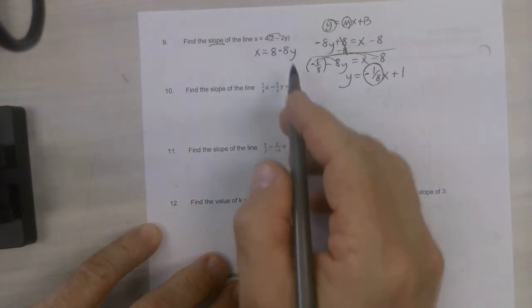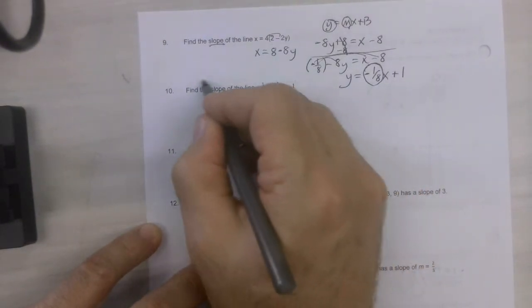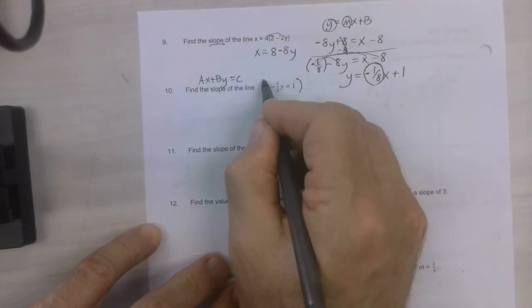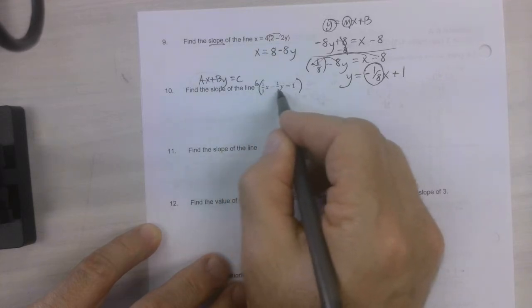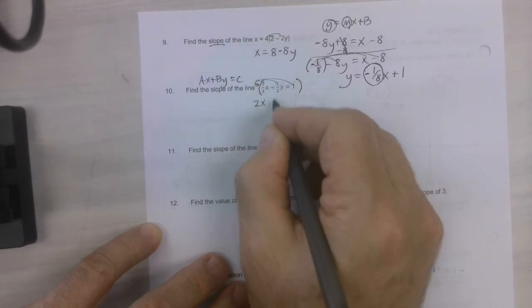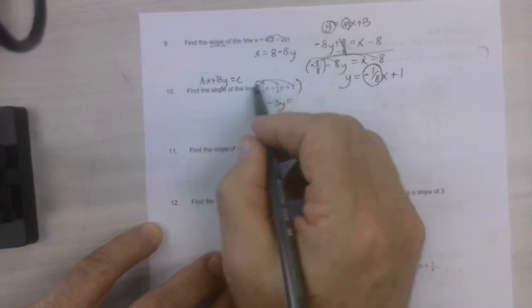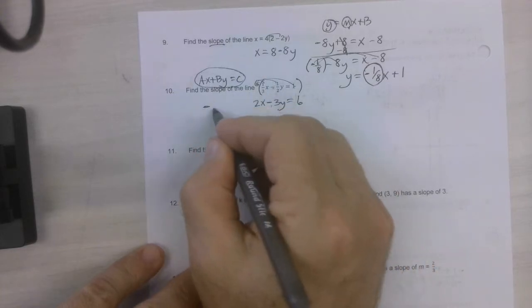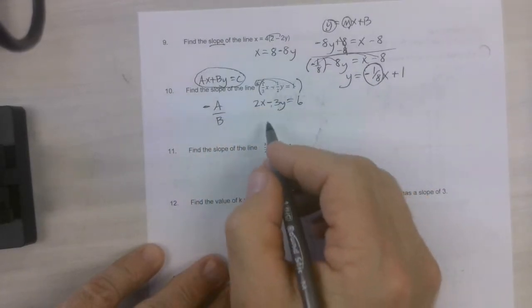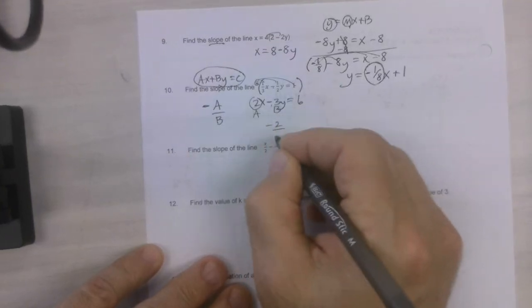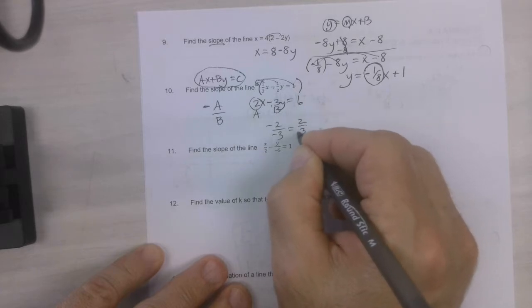Okay? This one, notice how it's kind of set up like ax plus by equals c. I'm going to multiply this by 6 just to get rid of these confusing denominators. So 3 goes into 6 twice. 2 goes into 6 3 times, but don't forget the minus. And then 6 times 1 is 6. And notice we've got it in this form right here, so we can use the formula negative a over b to find our slope. Here's my a. Here's my b. So that'd be negative 2 over negative 3, which is 2/3.